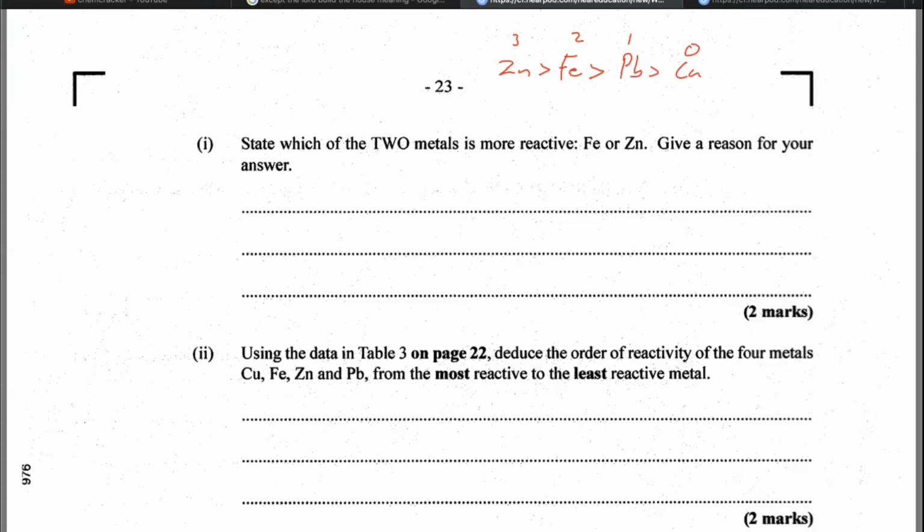All right, so from what we saw earlier, iron or zinc, we know that zinc is more reactive. And we could just look back at what happened when zinc played the match against iron.